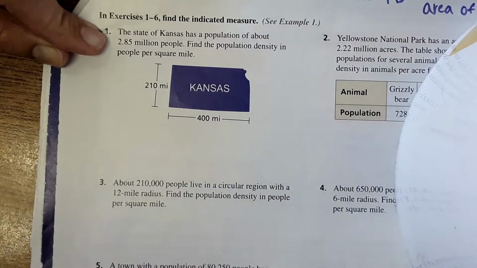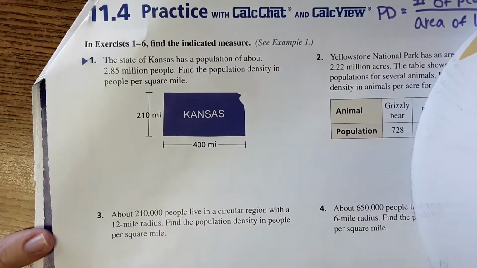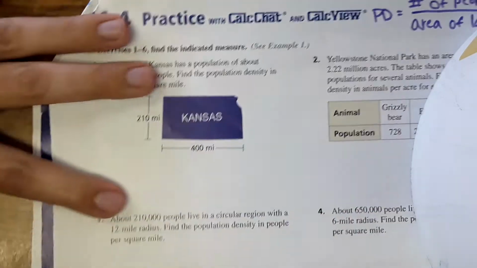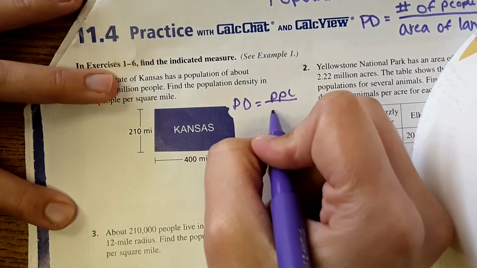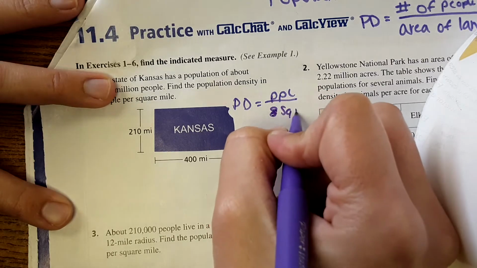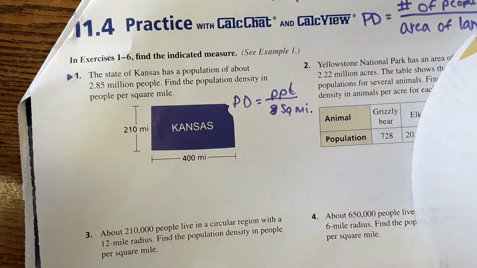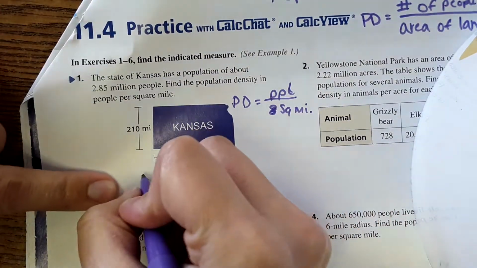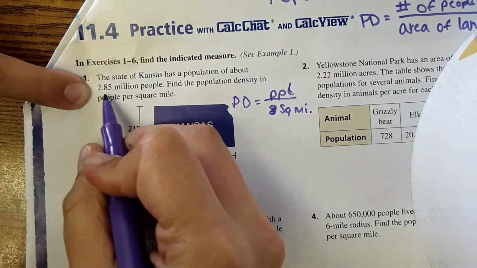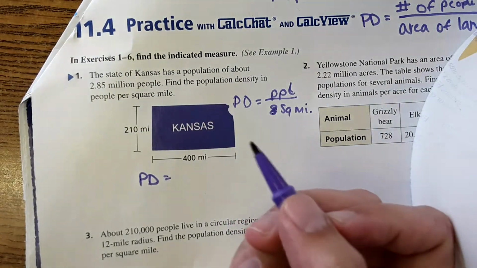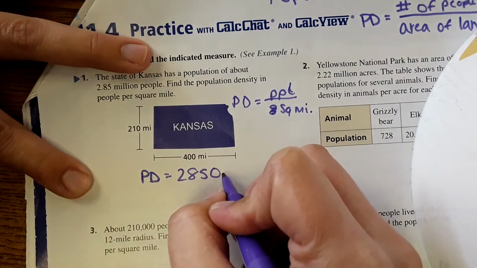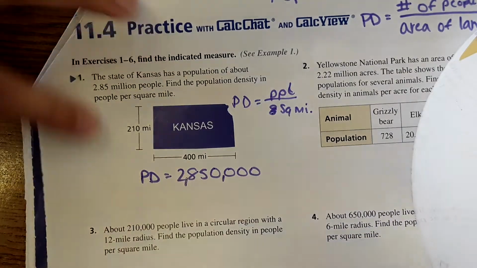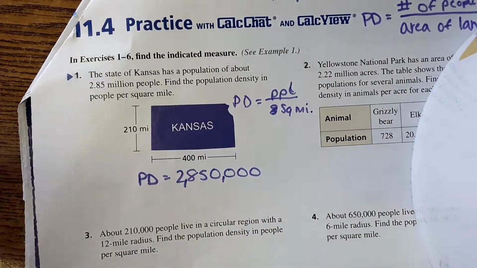So for number 1, it says the state of Kansas has a population of about 2.85 million people. Find the population density in people per square mile. So again, population density equals people over the area, so this is going to be square miles. When we set up the numbers in the equation, population density equals 2.85 million people. We're going to write that out with all the zeros so that way we can plug it into a calculator. So 2.85 million would look like this: 2,850,000.